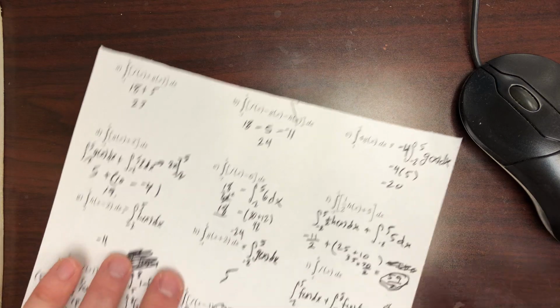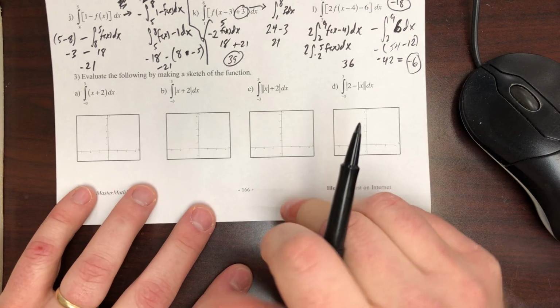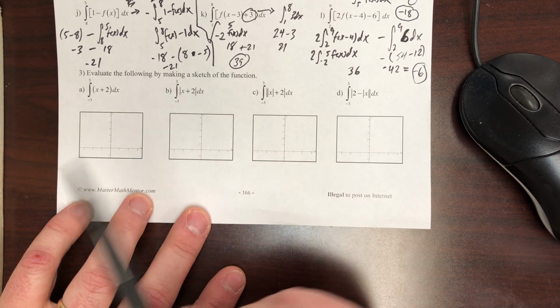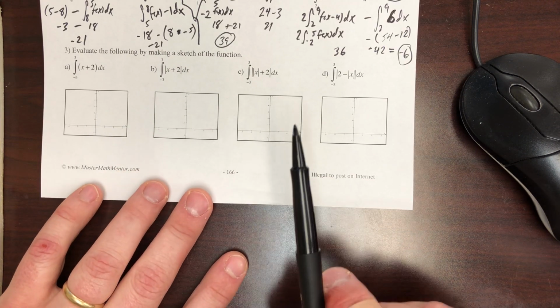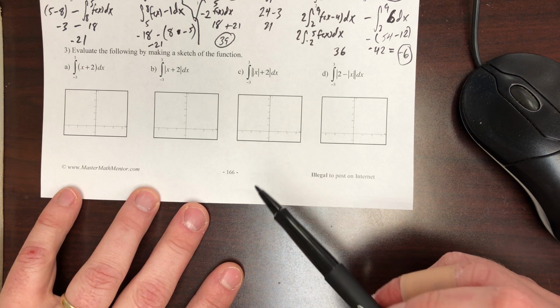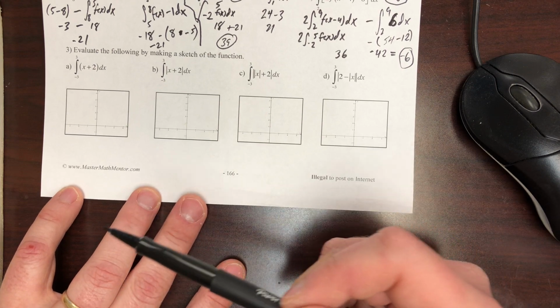So now let's look at the last part here. This is the third question, right? Because there's only 3 questions on this whole thing. Evaluate the following by making a sketch of the function. Okay, so this is where we can use geometry instead of using our knowledge of how to take integrals.